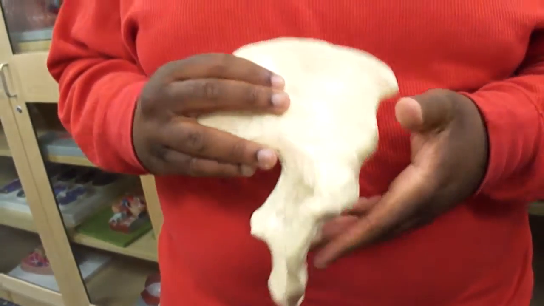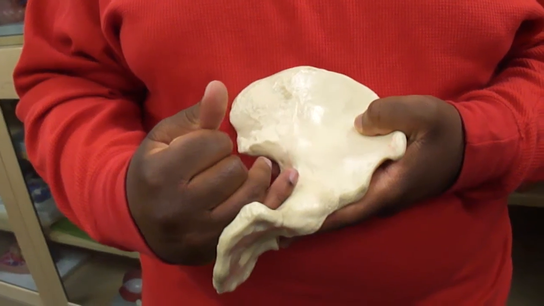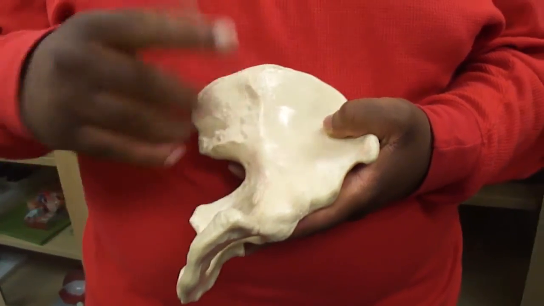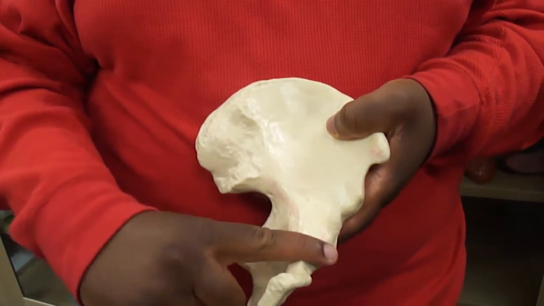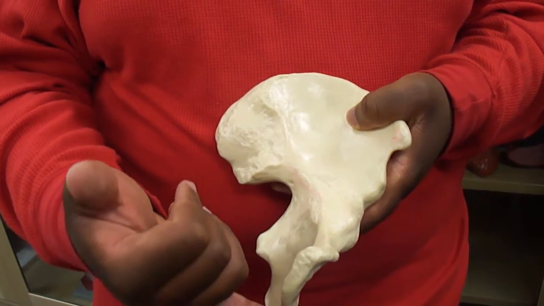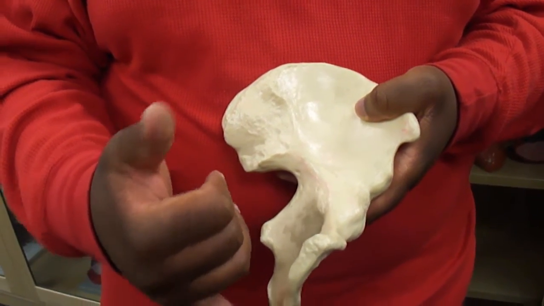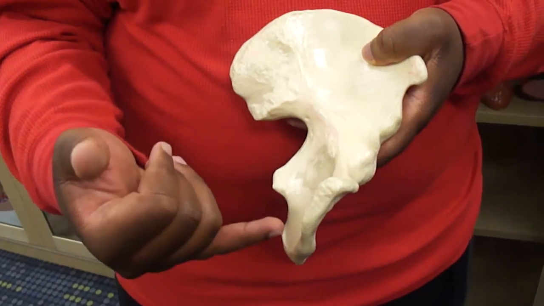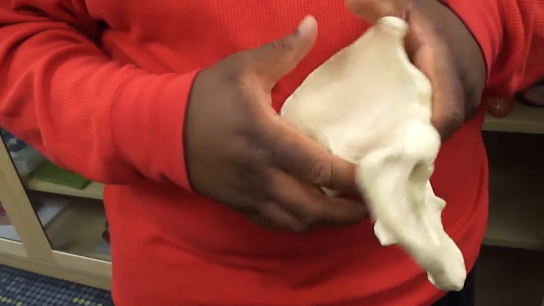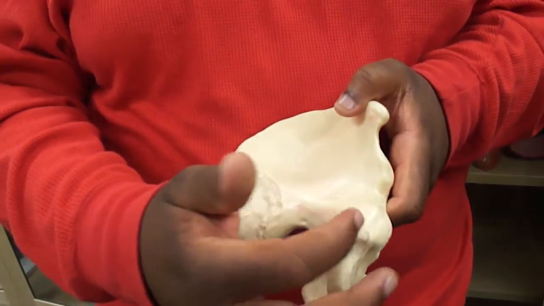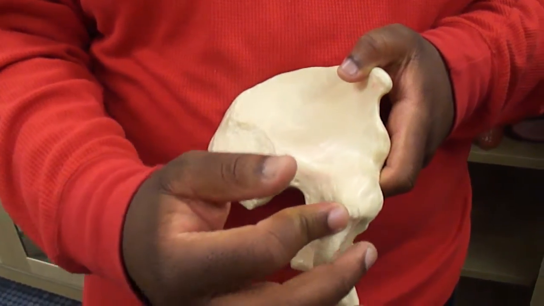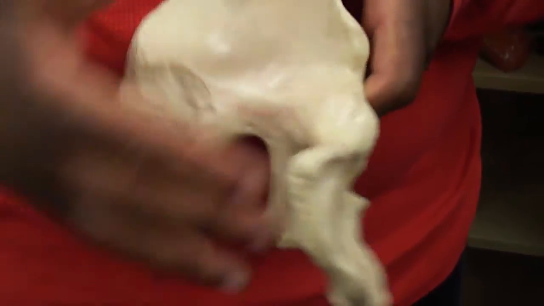And then I can start going over the pubis. The pubis has a superior ramus right here, which is a top arm-like projection, and an inferior pubic ramus down here, which is the bottom portion. It's also an arm-like projection. And you also have the pubic tubercle, which is a bump on the pubis, because that's what tubercles are.